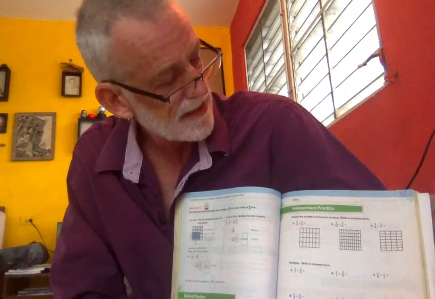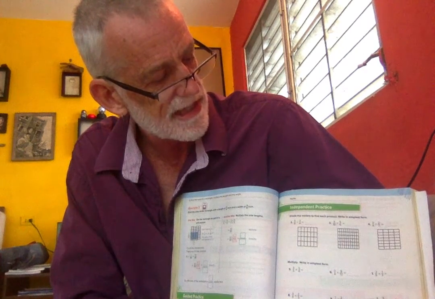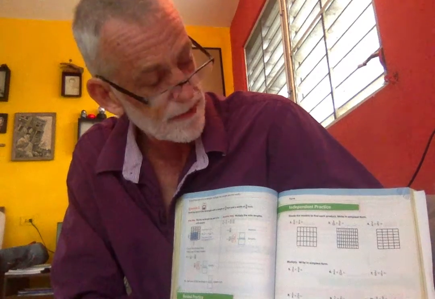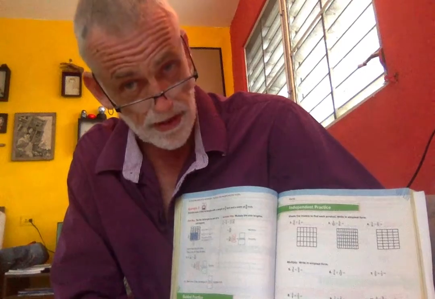Simplify. Last one, 3/4 times 2/7. 3 times 2 is 6. On the bottom, 4 times 7 is 28. They're both even. Simplify. The trick is just lots of simplification and multiplication. I'm going to let you guys do the rest of them.